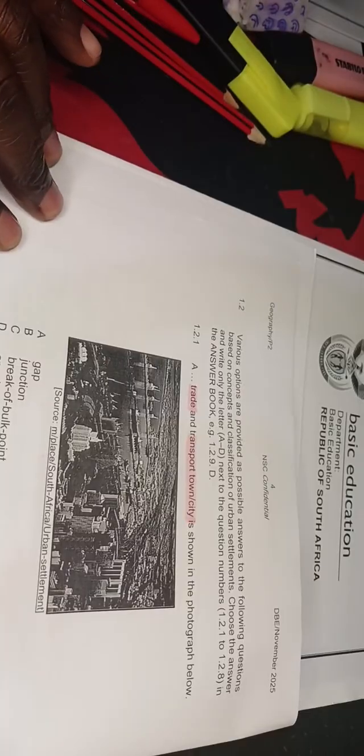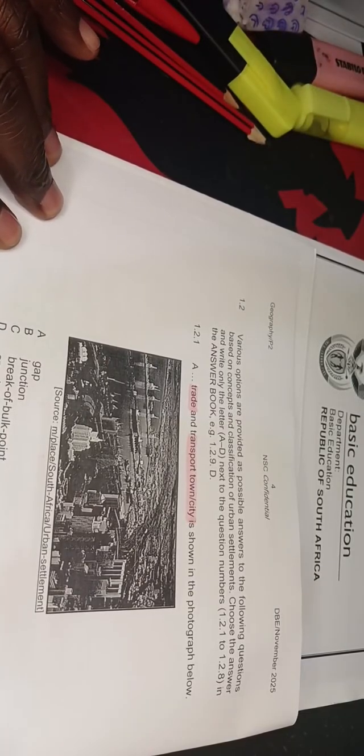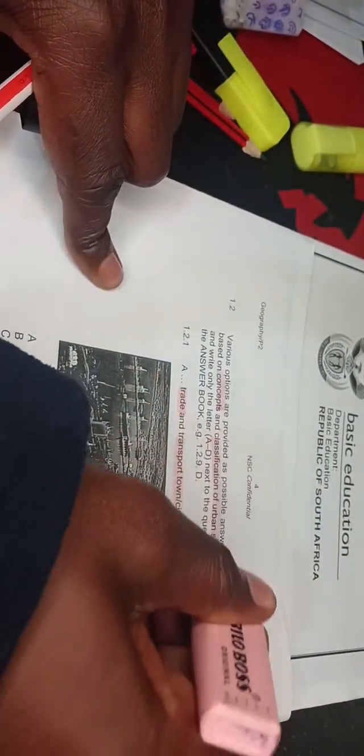So what do we have? Next one, various options. I'm going to read. Various options are provided as possible answers to the following questions based on concepts and classification of urban settlements. So the concept being assessed now that we are moving on is the concept and classification of urban settlements. Choose the answer and write only the letter A to D. That's what we have. Is it visible enough?